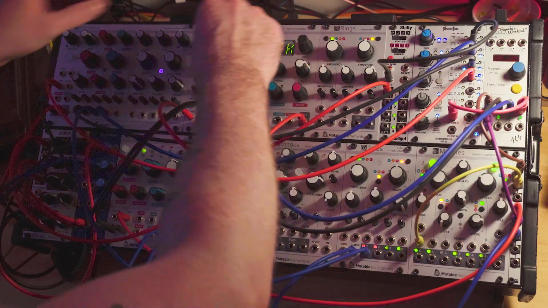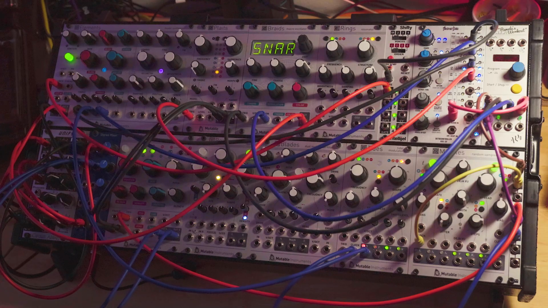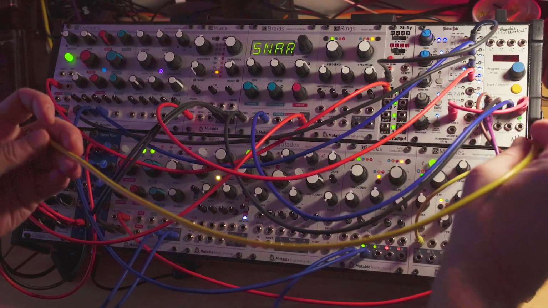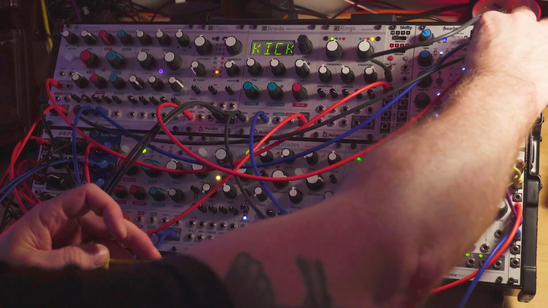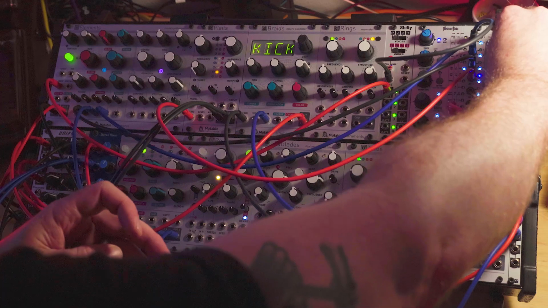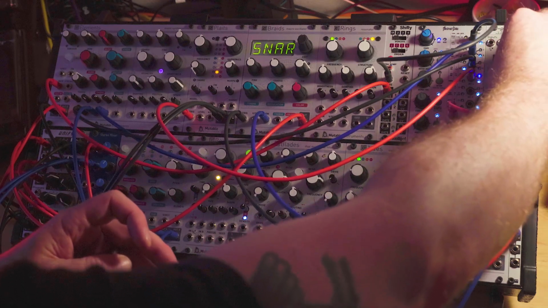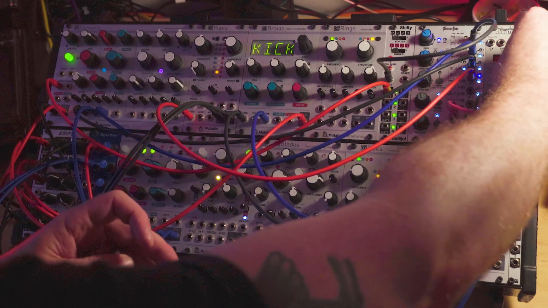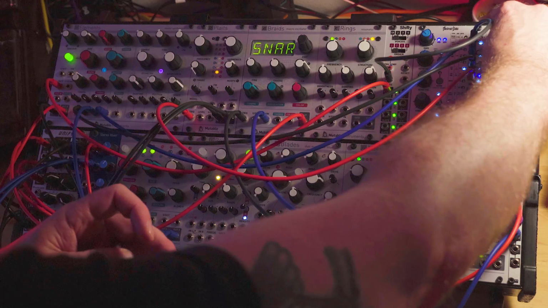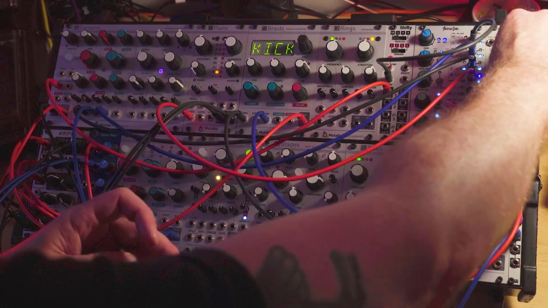I just got an idea. If I was to grab a stack cable, could I take an output from Pam's here, like output 8, turn it to like x4, reset the channel, so now it's 16th notes, gate out, and make this really, really, really unlikely to occur.